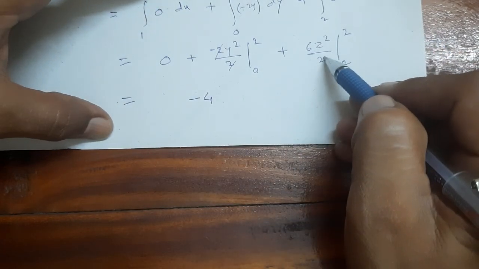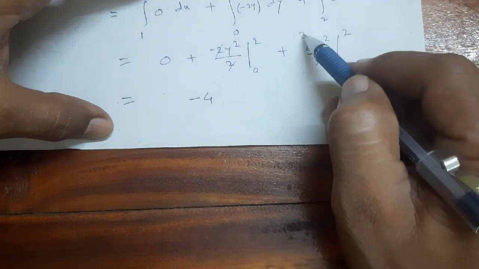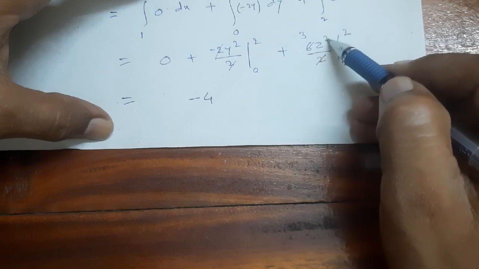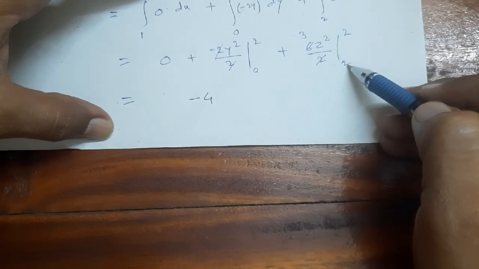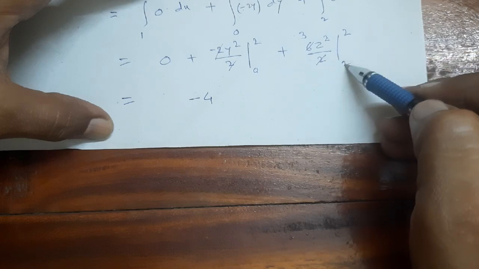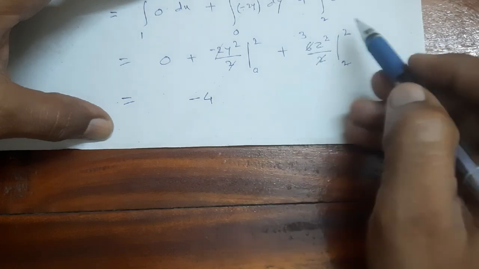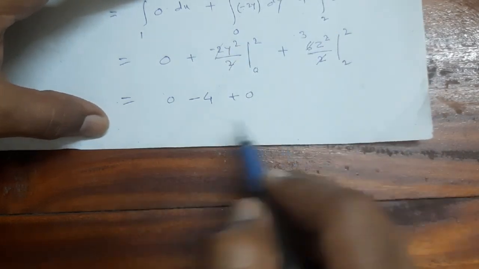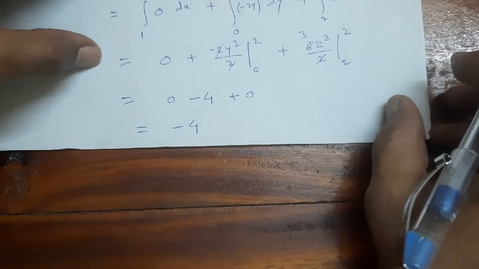For the third, here I can say that 2 3s are 6, it is 3z square. If I substitute the upper limit, then z square means it is 2 square, it is 4, minus lower limit. The upper and lower limits are same, therefore the values are same, and 4 minus 4 will be 0, into 3 is 0, and therefore this term will be equal to 0, correct? And hence the value of the integral will be minus 4.